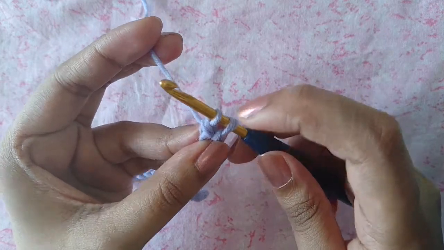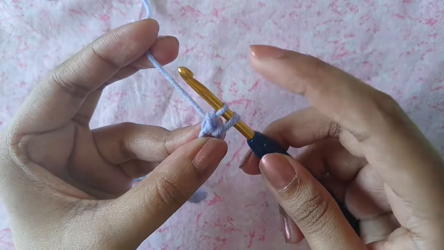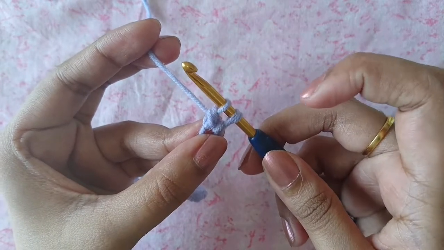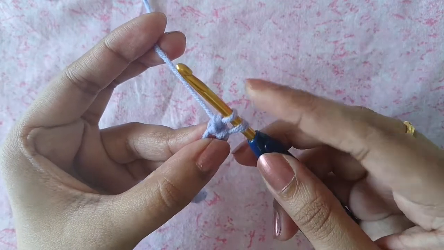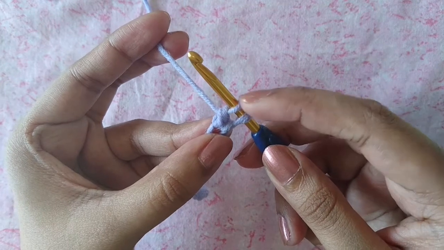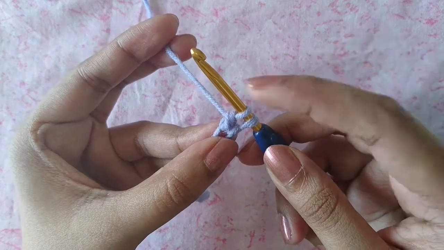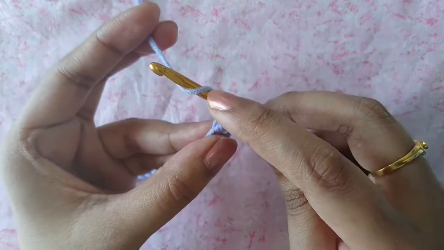Normally what you would do is yarn over and pull through these 2 loops as well to complete that 1 double crochet, right? But I said we'll be working incomplete stitches, so we are going to stop here. We are not going to complete this double crochet. We are going to leave those 2 loops like that, just keep them there. And now we are going to yarn over again.